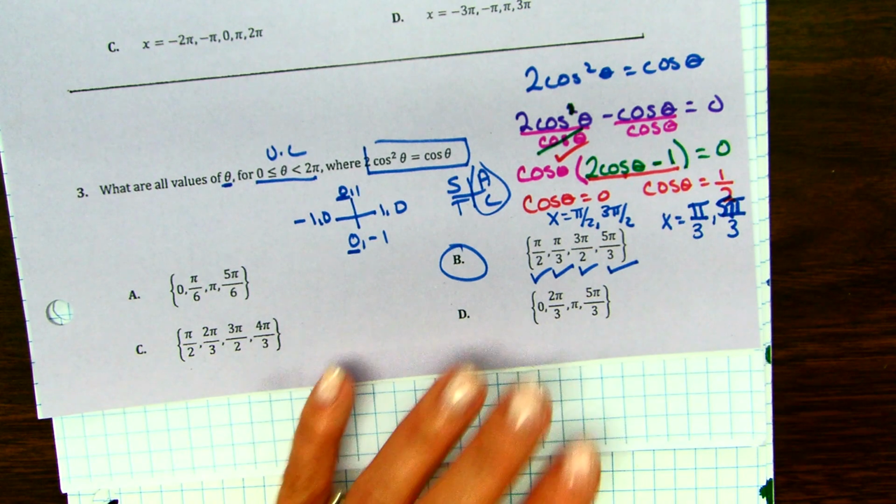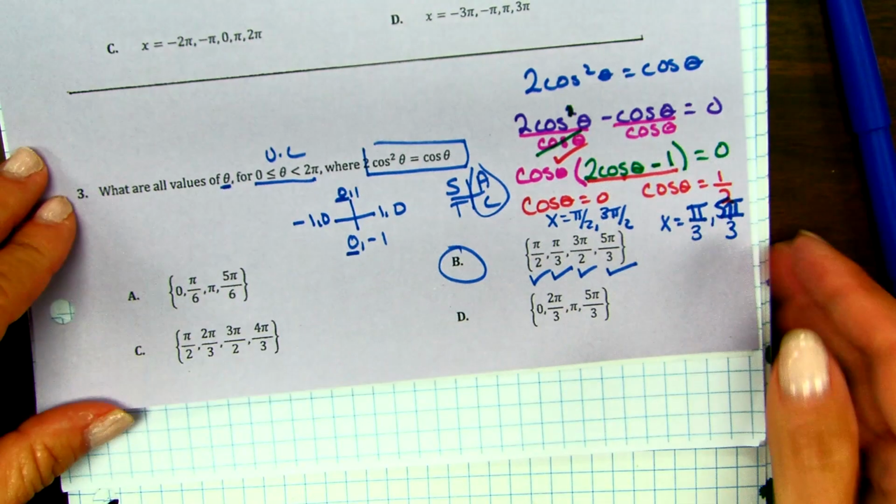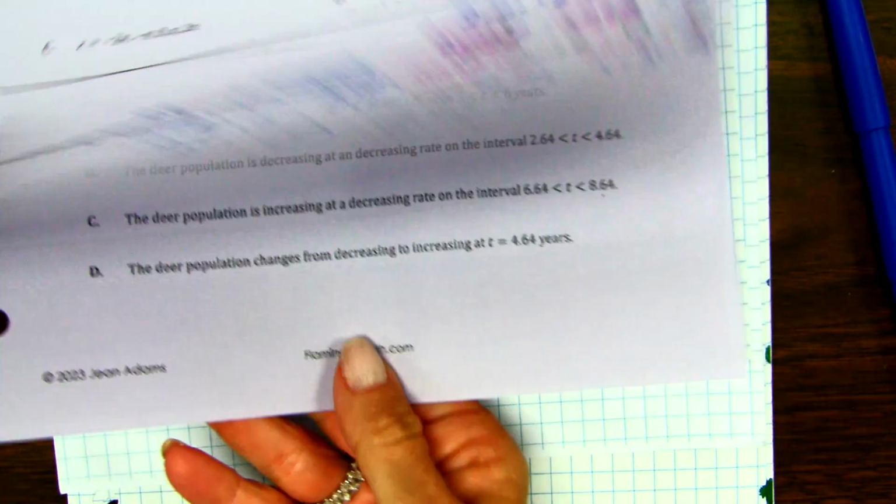Right, so those are your last 3 problems that we'll do tomorrow. We're starting with number 4, which is the calculator stuff. Okay. Although number 4 you don't even need a calculator.